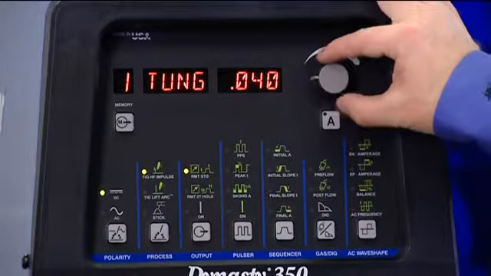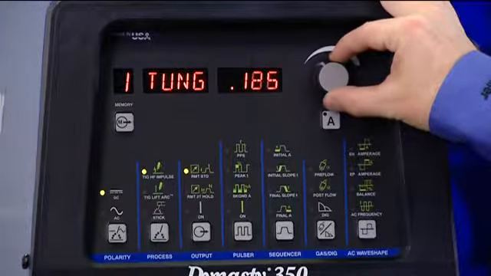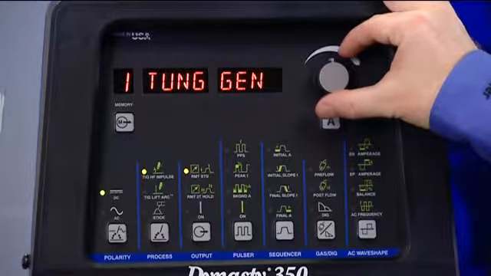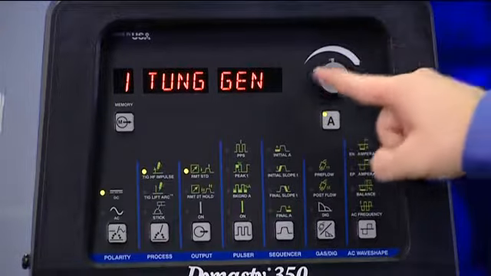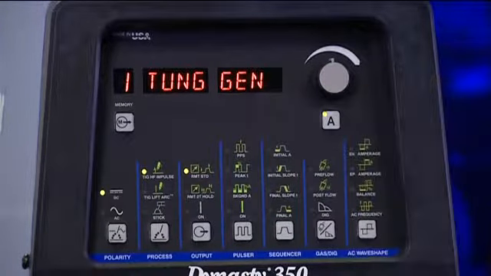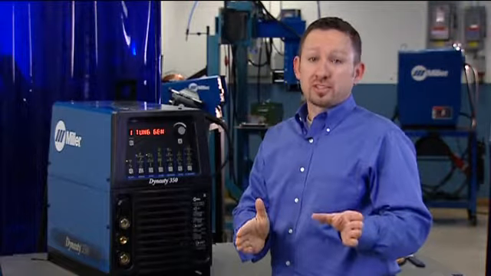As you dial through tungsten settings, you'll notice the general setting, which is abbreviated GEN. This allows custom arc start settings. Only use this setting if your application requires it.